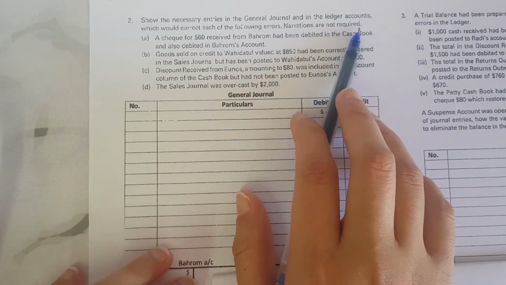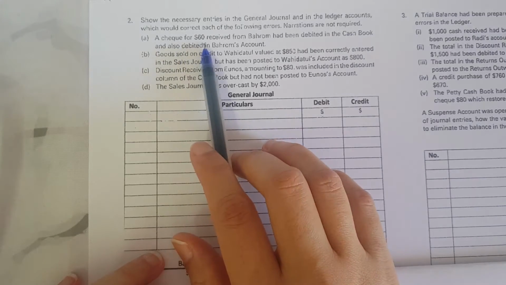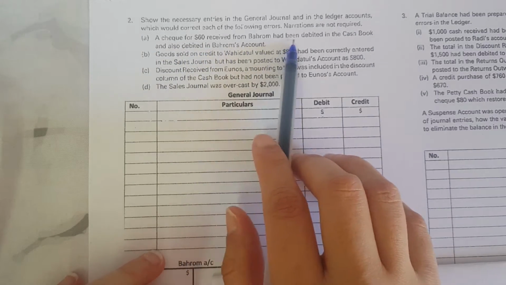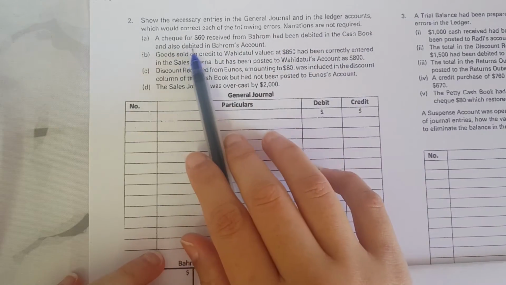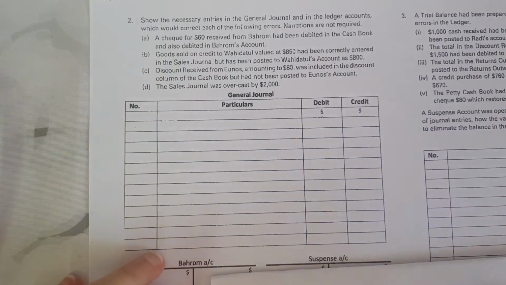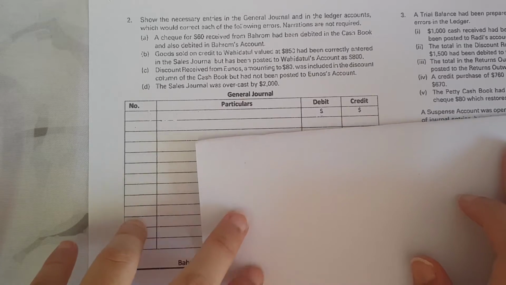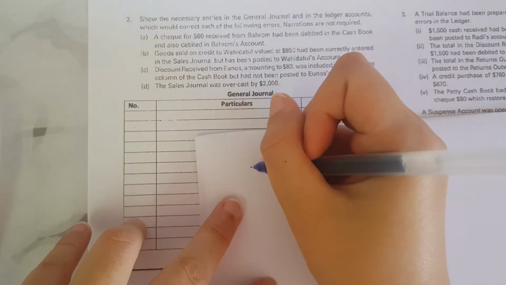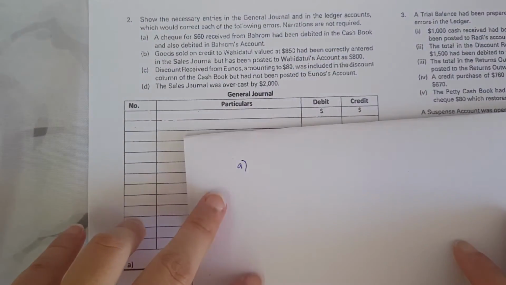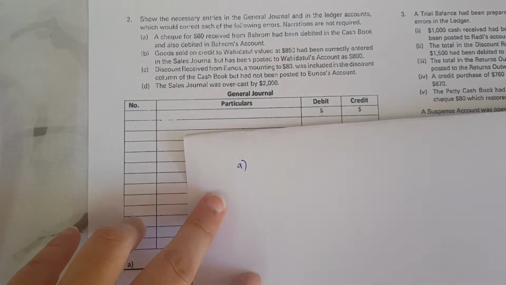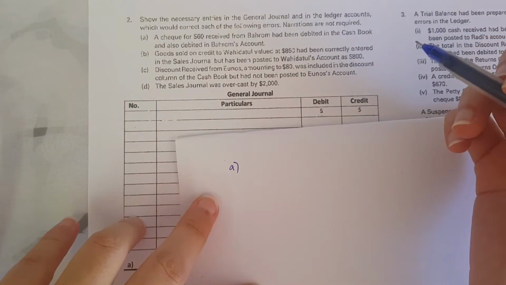Narrations are not required. A check of $60 received from Baron has been debited to the cash book and also debited to the Baron account. So as you can see from here, it's already wrong because it shouldn't be debited two times. Okay, so let's draft out the double entry to see the effect.